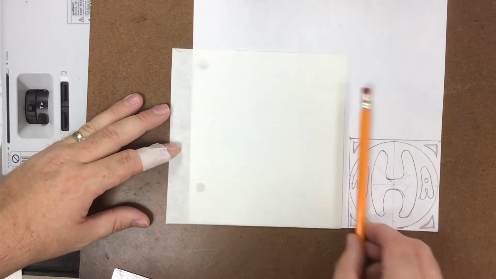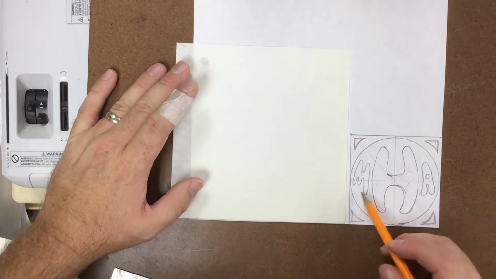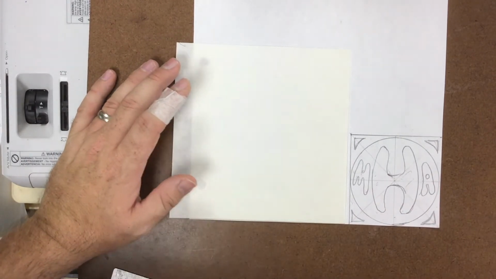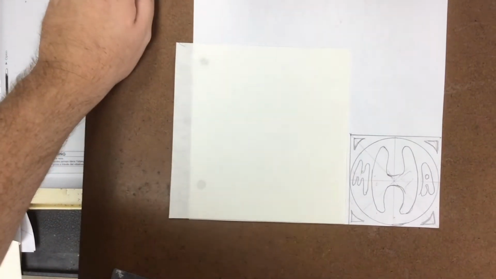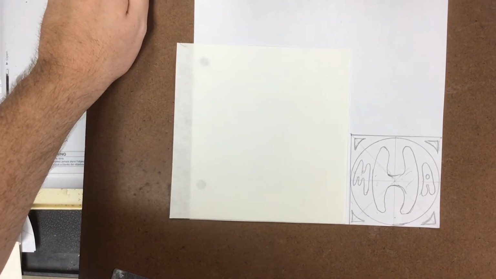So it's actually area wise, 4 times bigger, but with respect to the length, everything's double, and with respect to the height, everything's double.